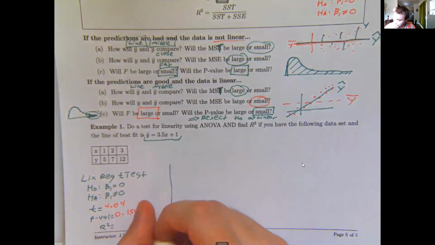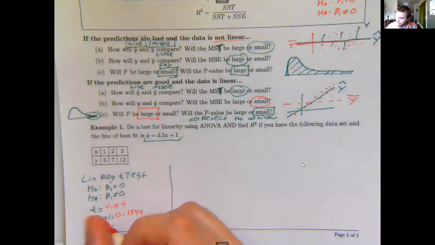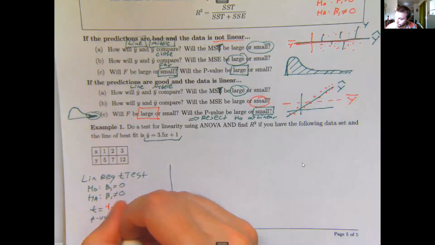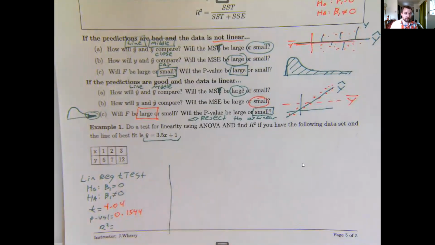And I ended up with a p-value of 0.1544. Now I think this is interesting because if you looked at this t-score, you might think, hey, this is a pretty large t-score. Why are we ending up with a p-value where we would fail to reject here if we have this large of a t-score? And the issue is we don't have that many points. So we don't have that much evidence of this linear relationship. This could just be a fluke.